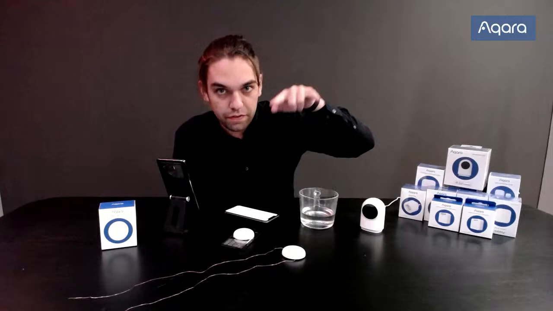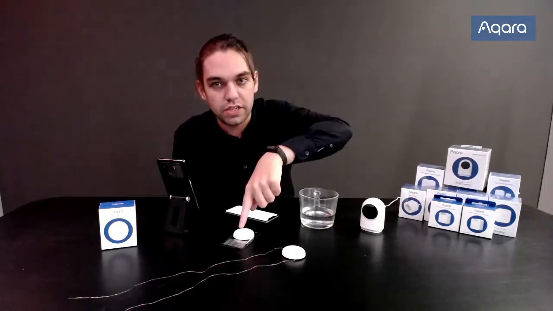Without connecting to the internet, the sensor just notifies the G2H about this event, and the G2H is able to play the ringtone you have chosen from the list. So this is the first and the most obvious way to use our automations.